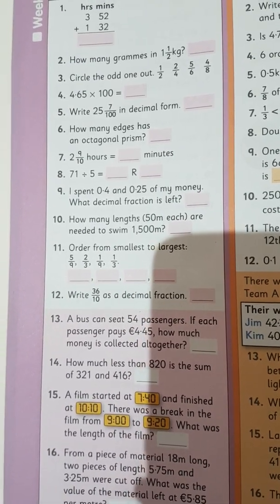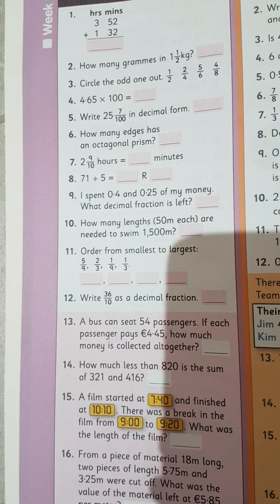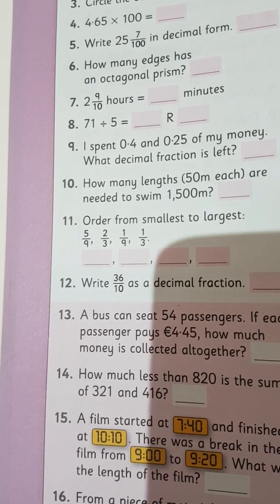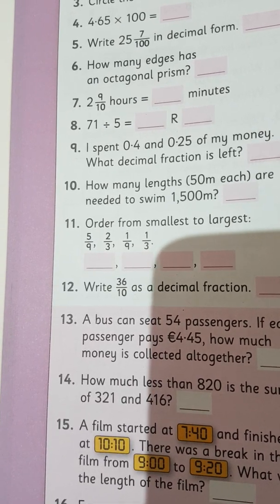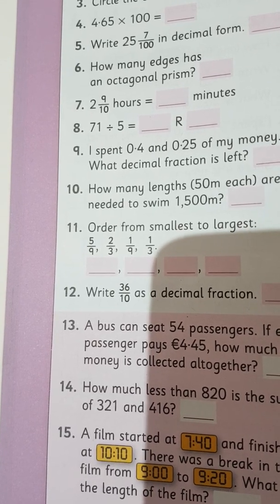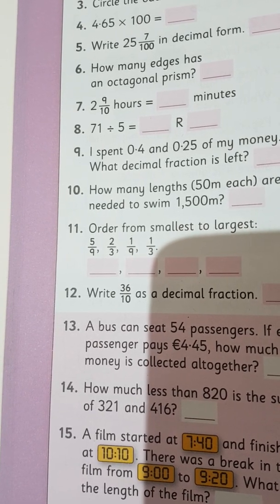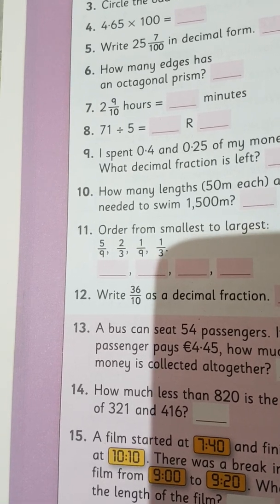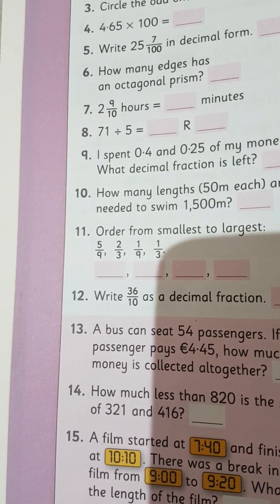Question 11, order from smallest to largest. So looking at these fractions here, we must find the smallest one. Now we can see straight away that 1/9 will be the smallest, and then we've got 1/3, 2/3, 5/9. So 1/3 would be the same as how many ninths? 3/9. So that's definitely next. So we'd be 1/9, then 1/3.